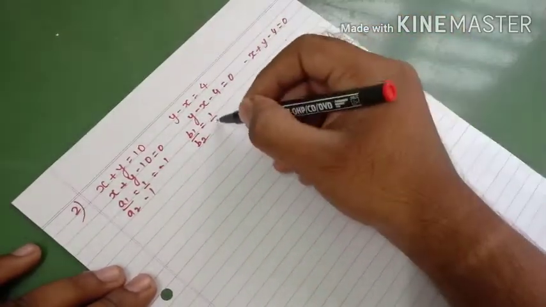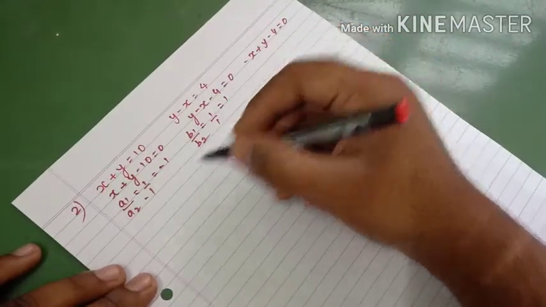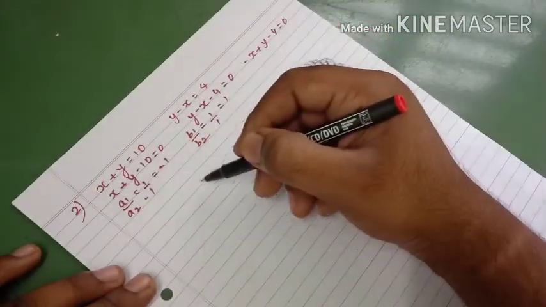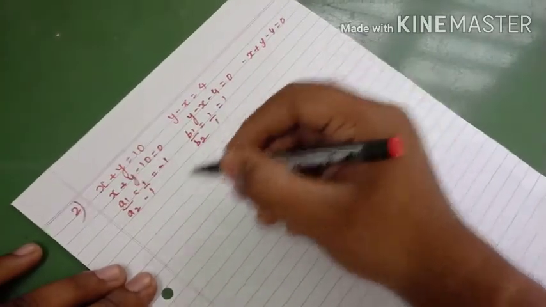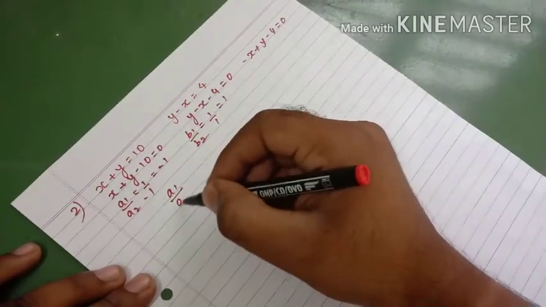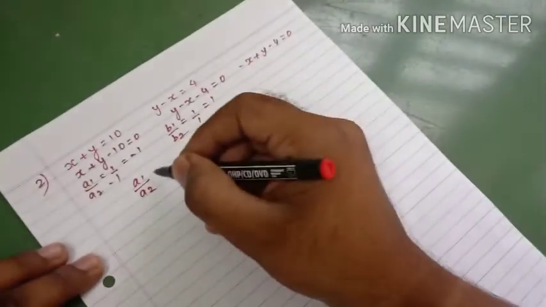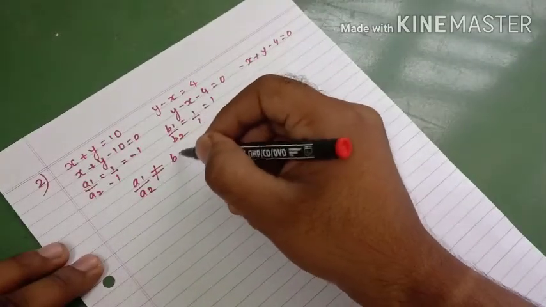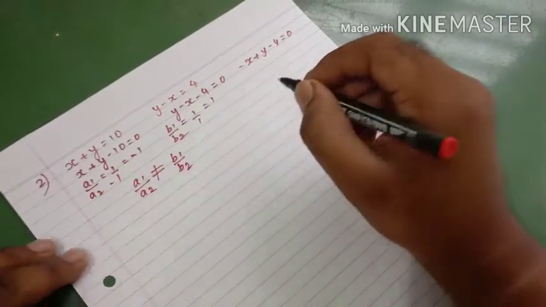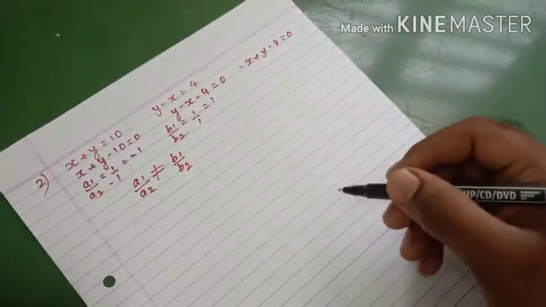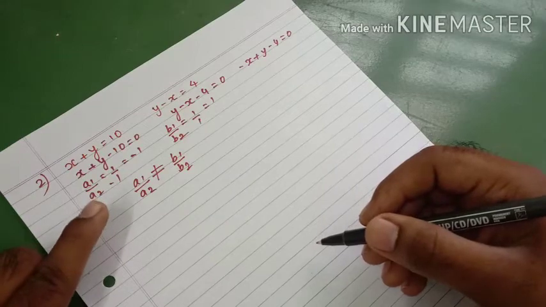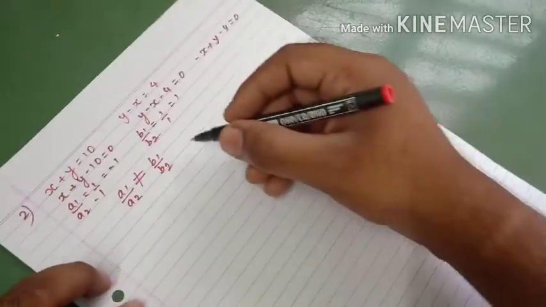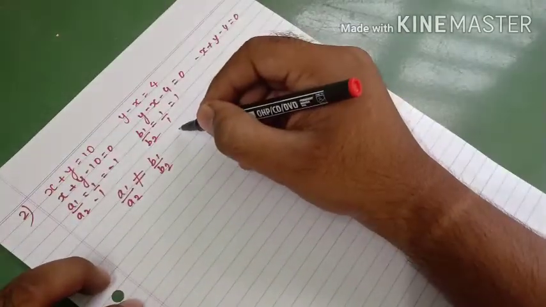So by comparing these two, a1 by a2 is minus 1 and b1 by b2 is 1. So a1 by a2 is not equal to b1 by b2. Whenever a1 by a2 is not equal to b1 by b2, as we saw in the previous video, the lines are intersecting and it has a unique solution.